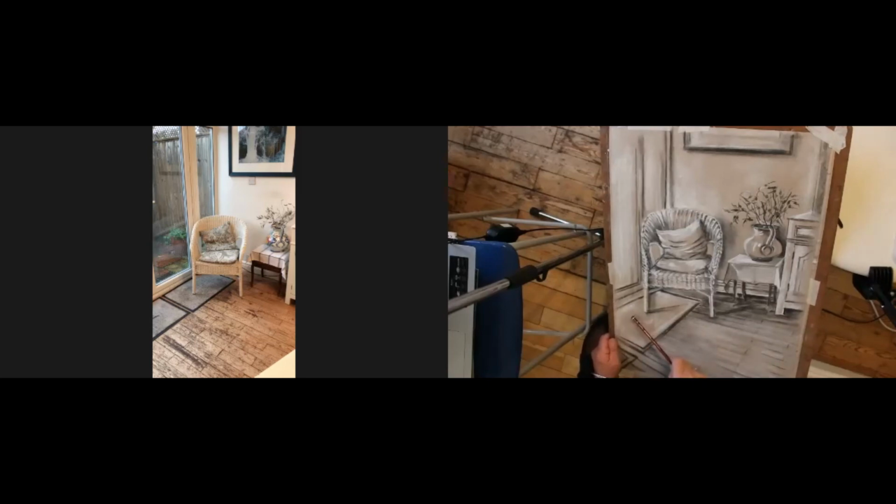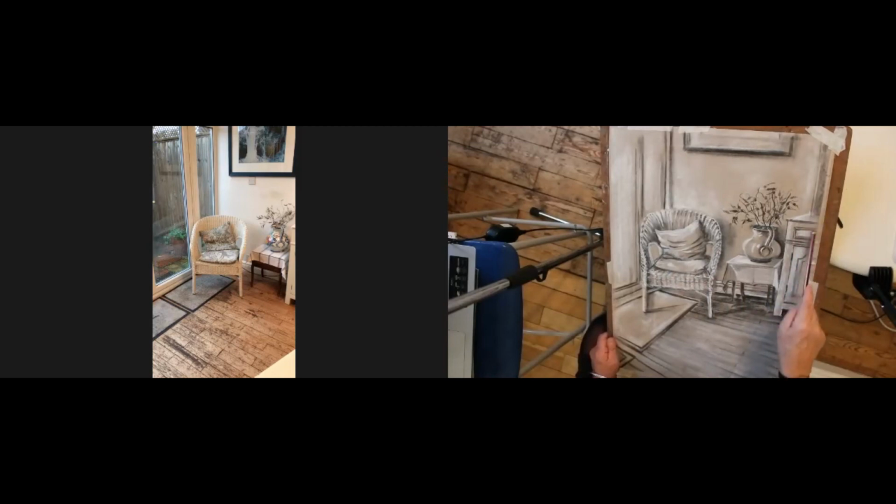The position that I'm in is I'm sitting down, so I can see obviously down into the chair. I can see the top of the table. I can see a sort of a slither of the top of the sideboard, and I think that's probably sufficient.